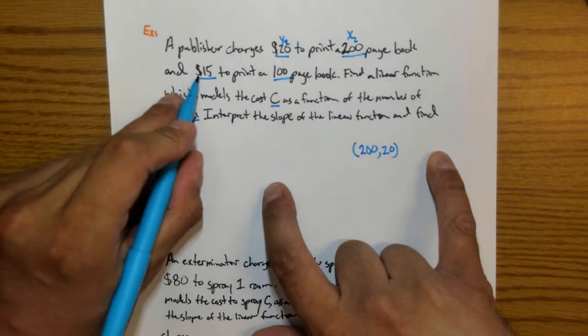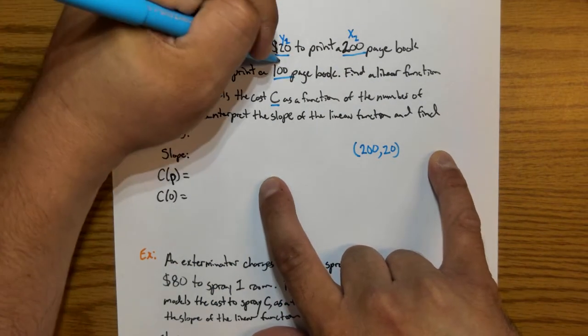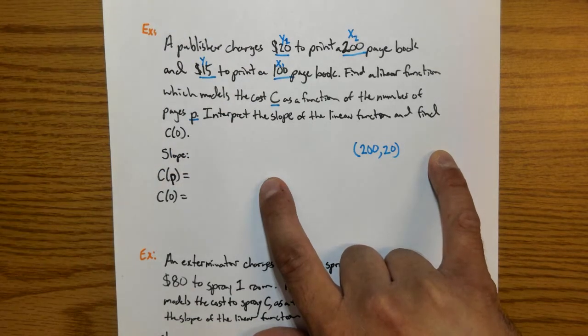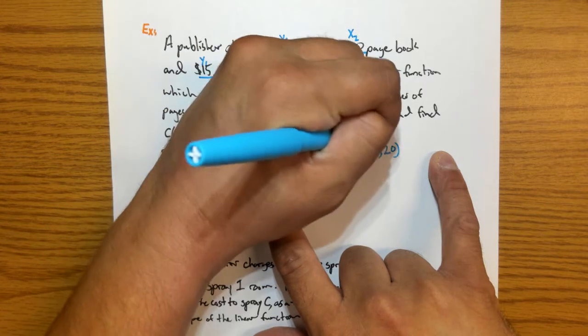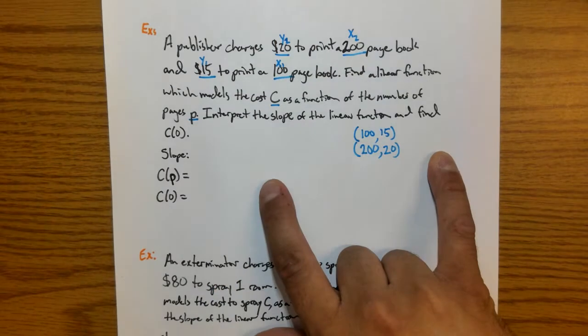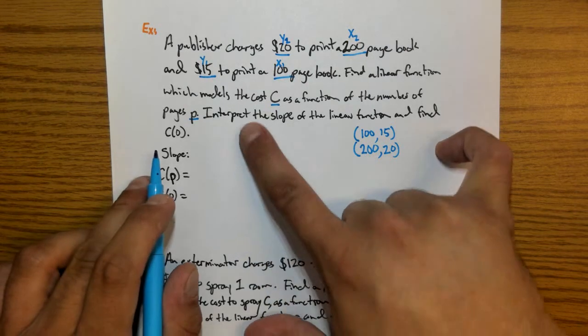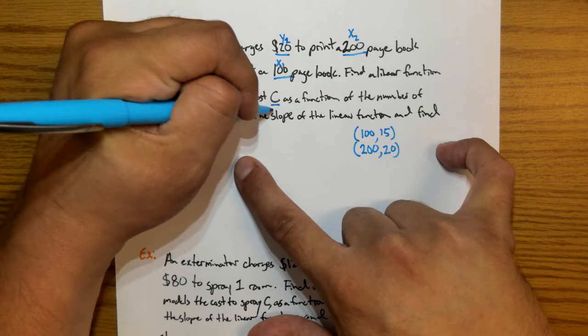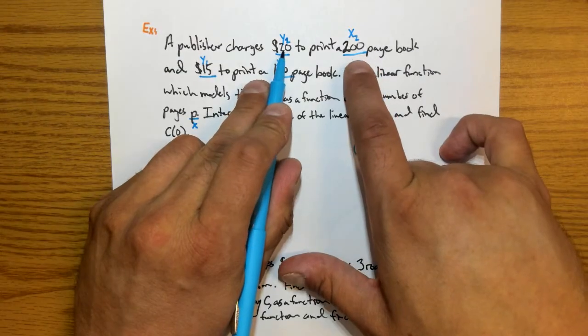And then this can be y1 because it's money, and this is x1 because it's pages. So our other point that's given is 100, 15. So again, we are given that the cost is our y value and p is our x. So I've got our 2 points.